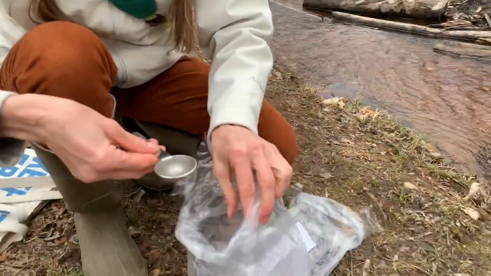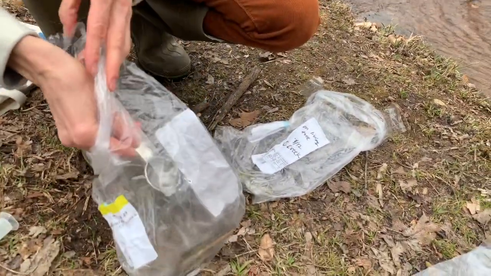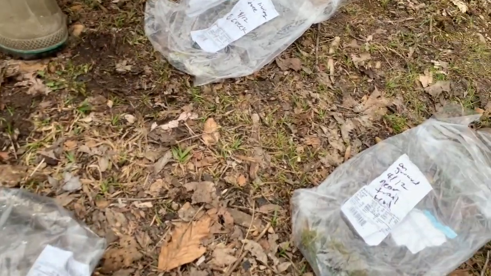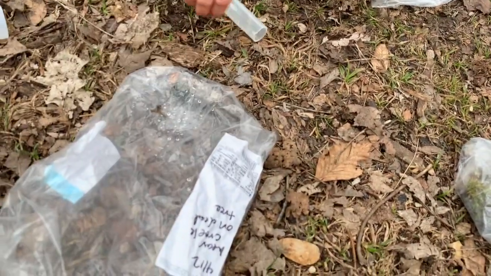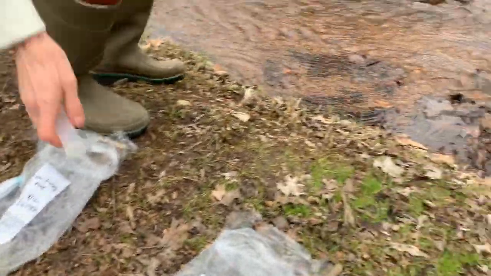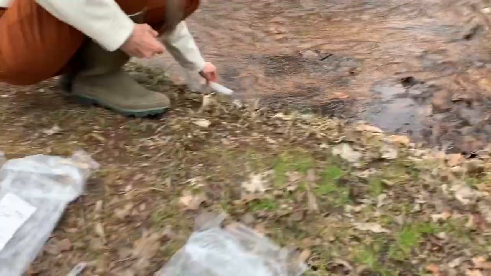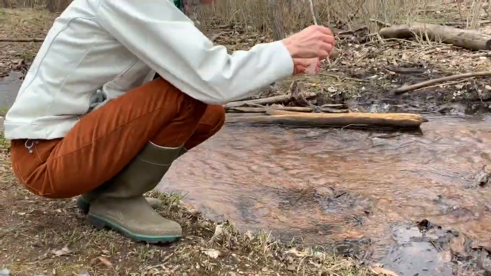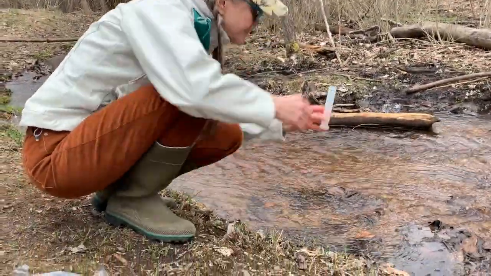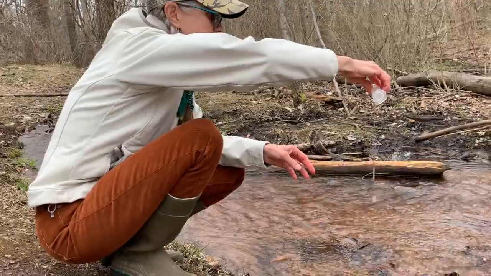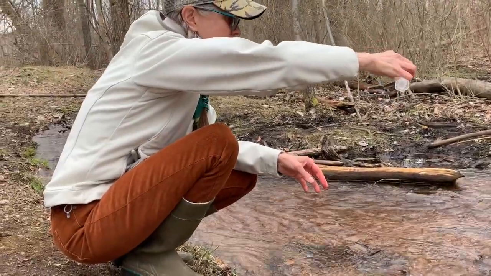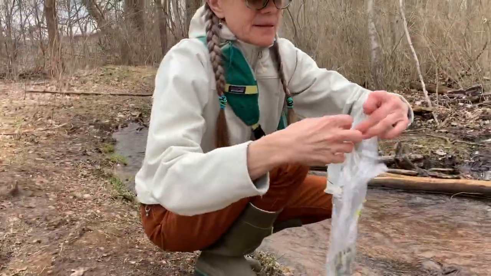And I'm going to add this to the bag, and I want to just make sure I get it on each sample. And I'm going to get another 10 milliliters here. And just get a little close to that. Doesn't have to be exact, like I said.